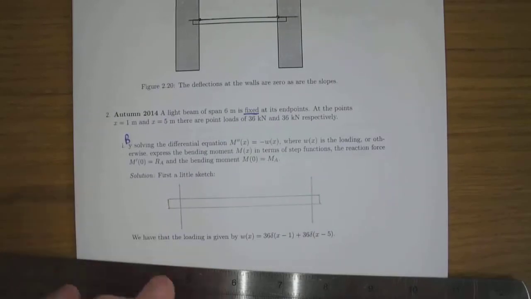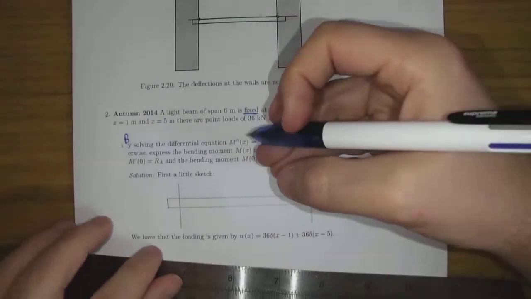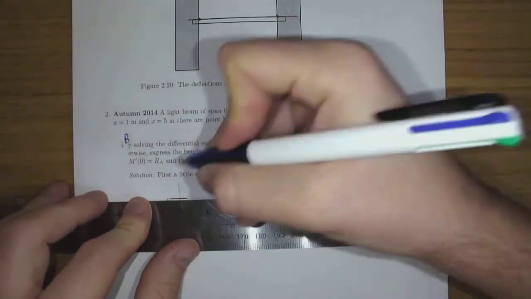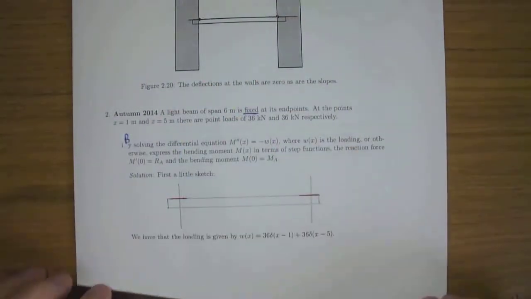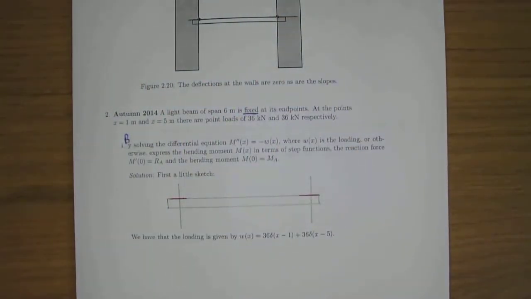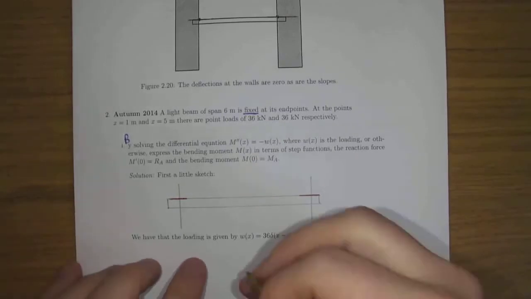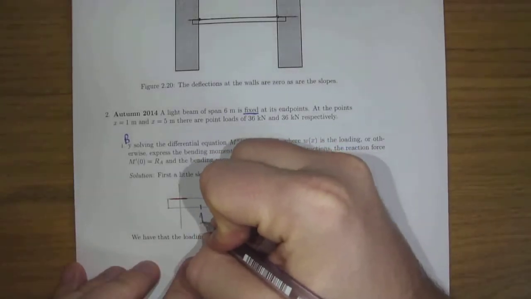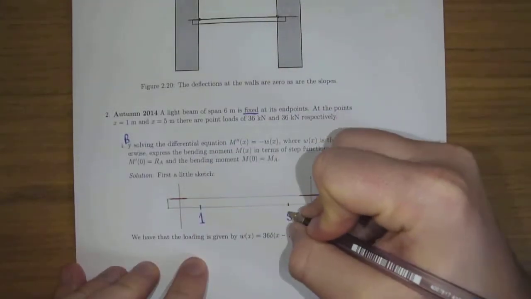So it reminds you that the deflection being 0 is easy, but it reminds you that the slope at both the endpoints is 0. And see, it's more engineering that tells you that rather than maths, as it were. And what have we got? Point loads at 1, 5.